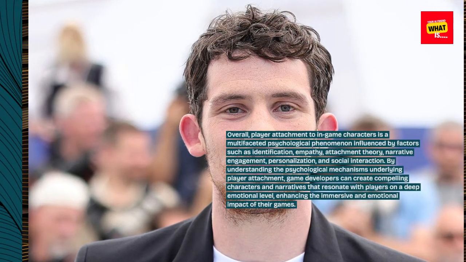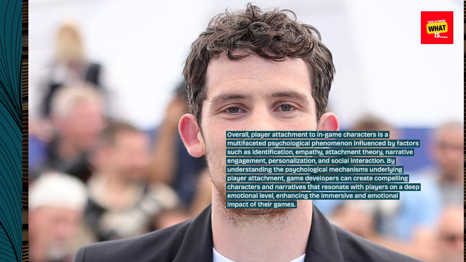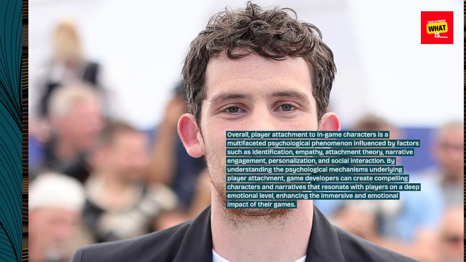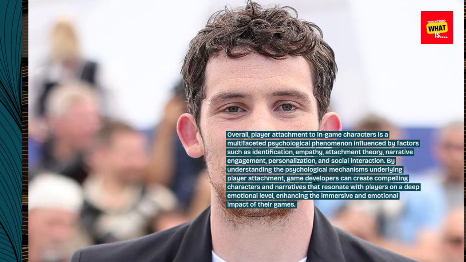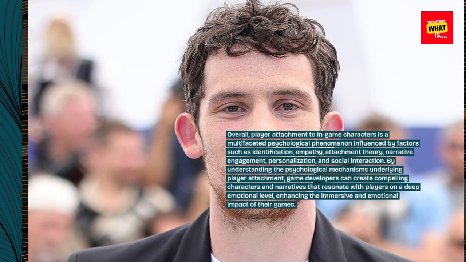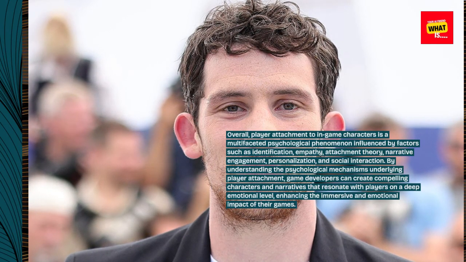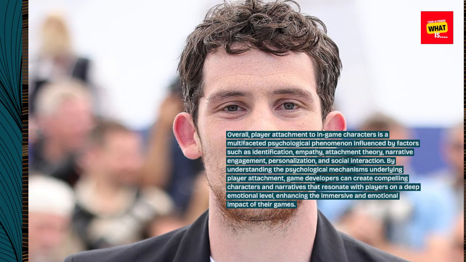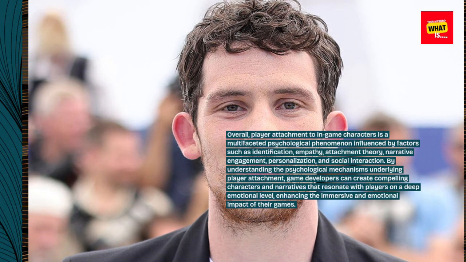Overall, player attachment to in-game characters is a multifaceted psychological phenomenon influenced by factors such as identification, empathy, attachment theory, narrative engagement, personalization, and social interaction. By understanding the psychological mechanisms underlying player attachment, game developers can create compelling characters and narratives that resonate with players on a deep emotional level, enhancing the immersive and emotional impact of their games.